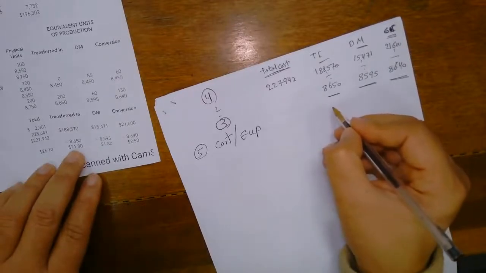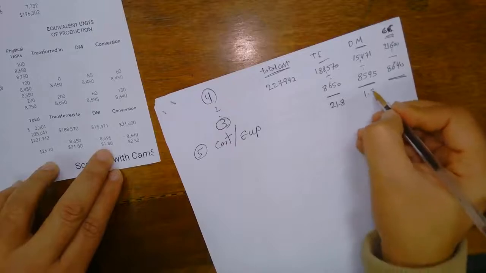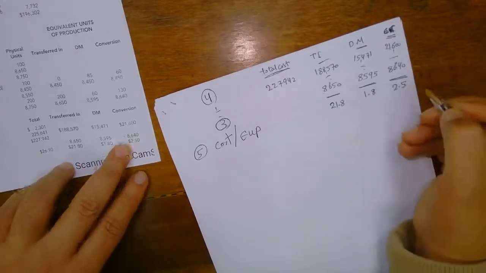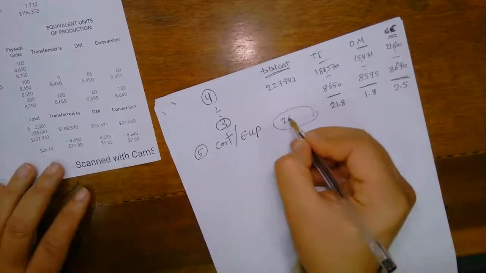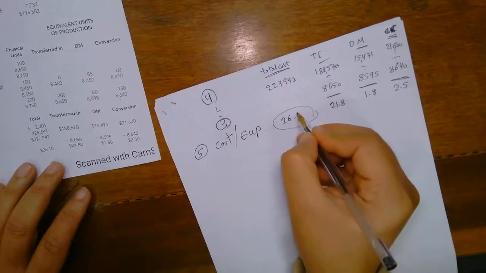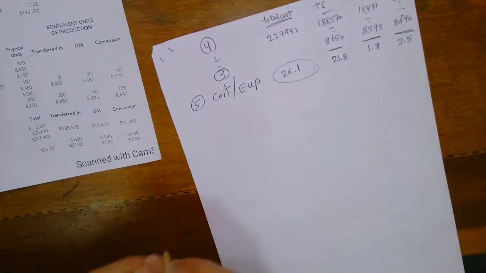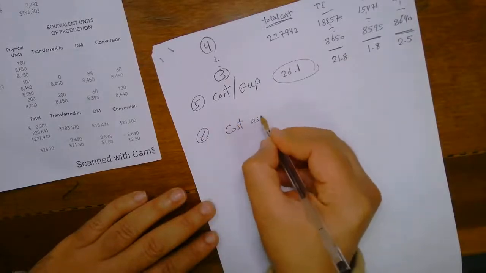We get step number 5, cost per equivalent unit of production: from transferred in 21.8, 1.8 from direct material, 2.5 from conversion cost. Total cost 26.1, total cost per equivalent unit of production. Step number 6, cost assignment.